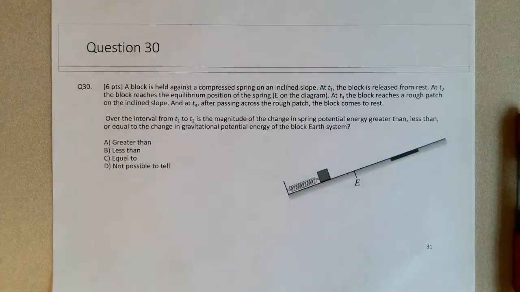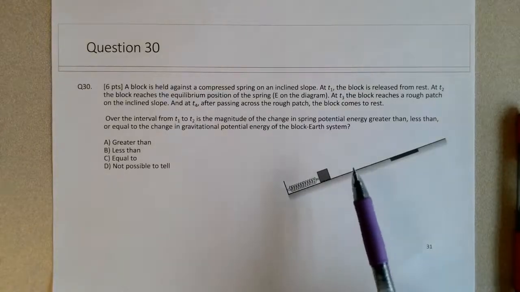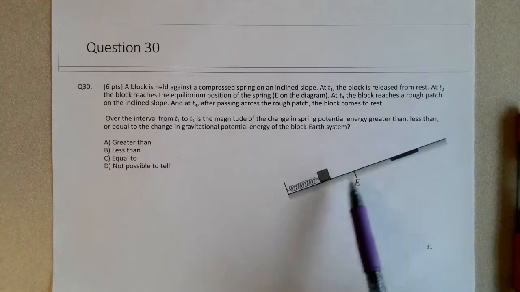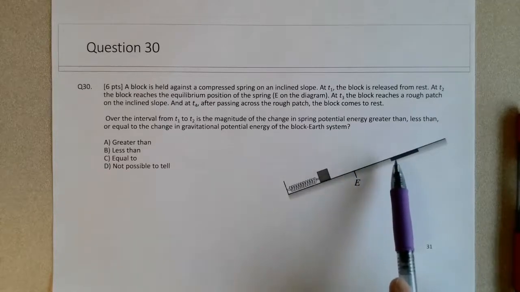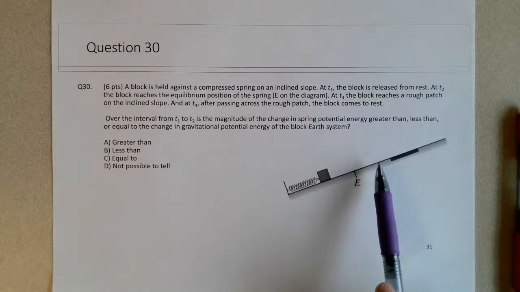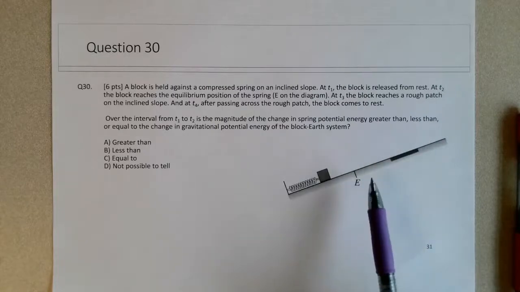Okay, so this question, we've got a block that's held against a compressed spring on an inclined slope. At time t1 the block's released from rest. At t2 the block reaches the equilibrium position of the spring, that's the E here in the diagram. At t3 the block reaches the rough patch, so I'm going to assume the other stuff is frictionless on the inclined slope, and at time t4 after passing across the rough patch the block comes to rest.